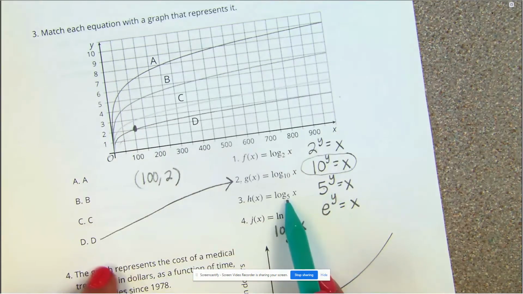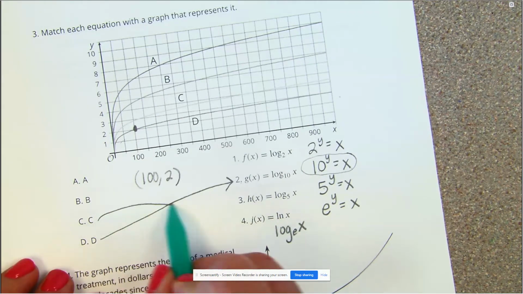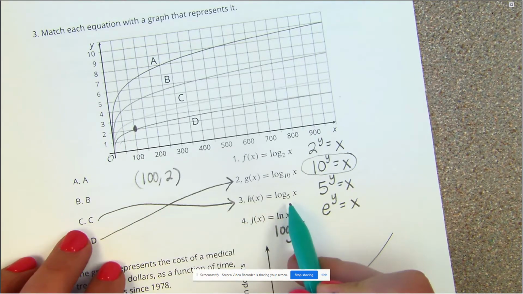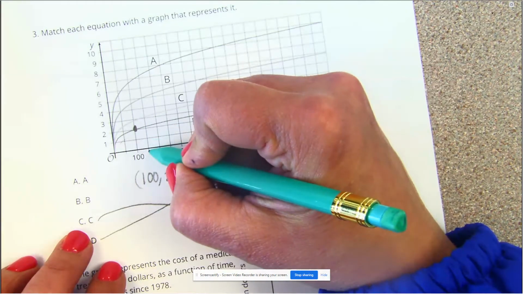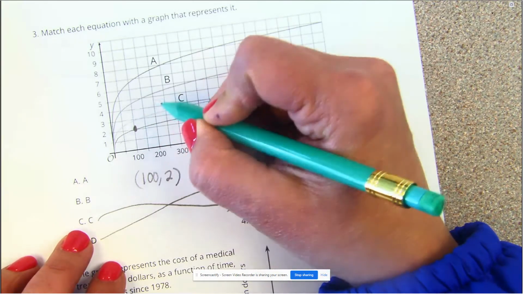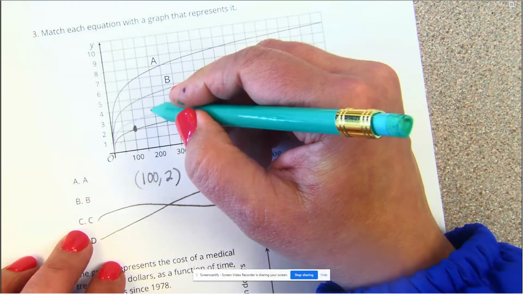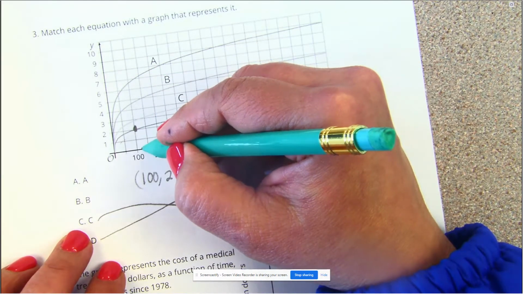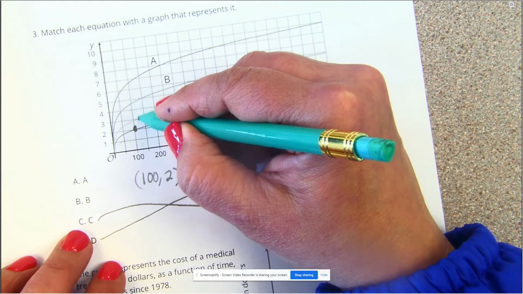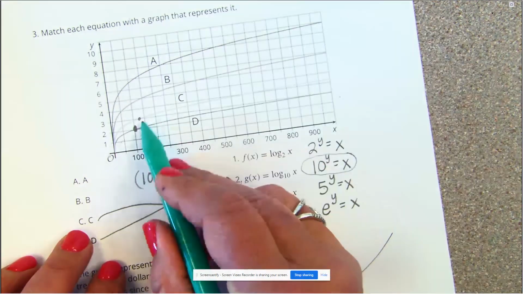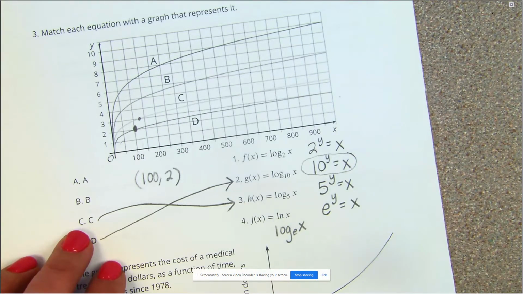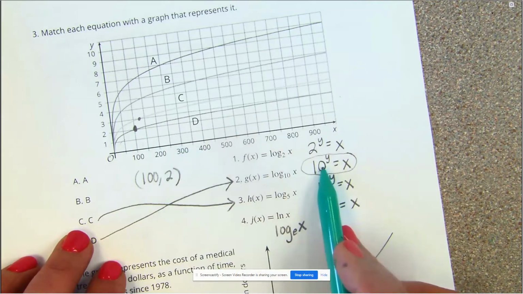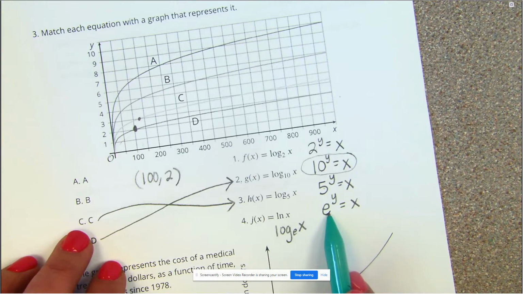So 5 to the x is going to be C. And I could check, let's check a point on here. C, that looks like 150. Well, is it a little bit more than 150? It's a little bit more than 150. That looks like about 125.3. That pretty much confirms that. 5 to the third is 125. Yep. So we had 10, 5. Now that's 2.7. So this one should be B.